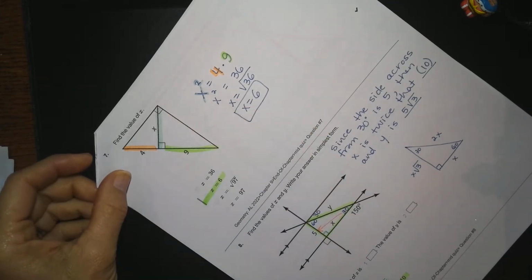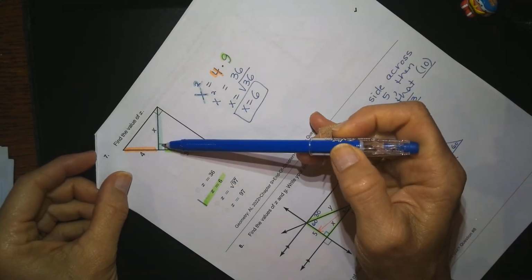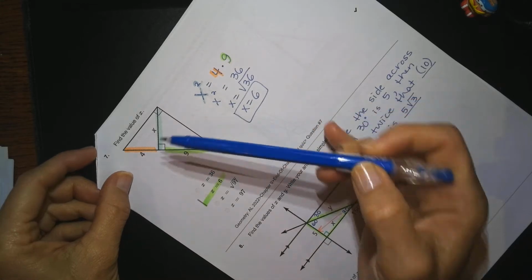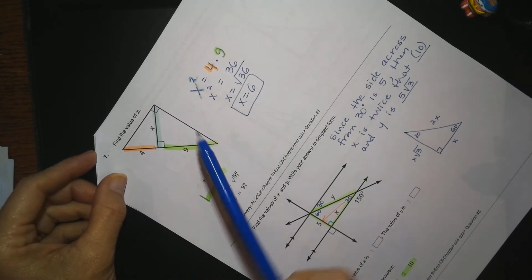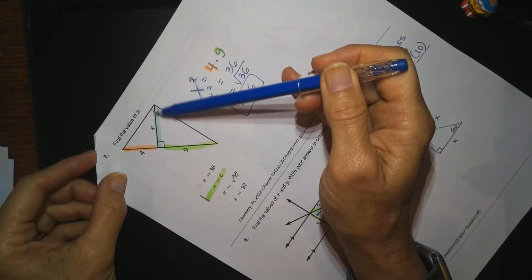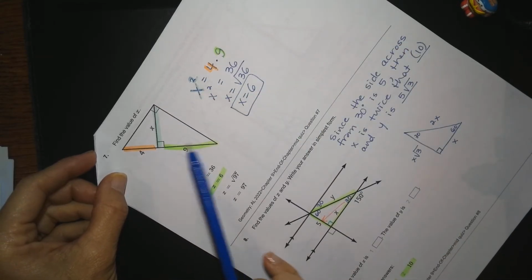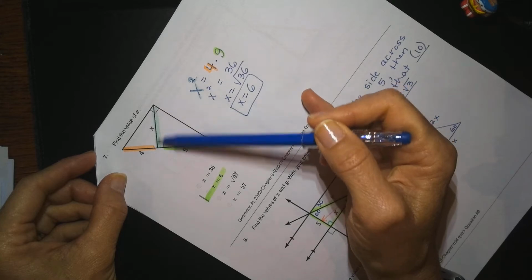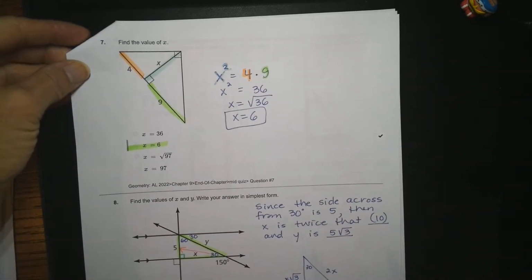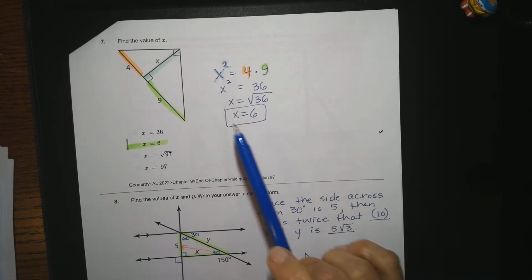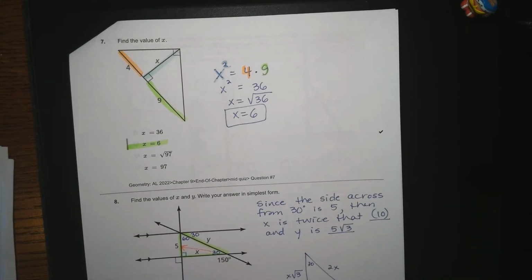This altitude here, x, is the geometric mean between these two parts multiplied. So you write x squared equals 4 times 9. And that gives you x squared equals 36, or x equals 6. Again, it's just another theorem you have to memorize, and there's no easier way to solve for that.